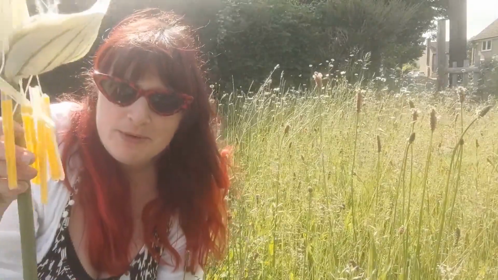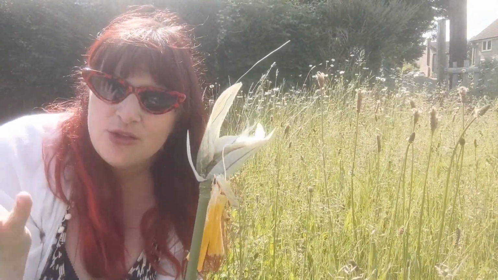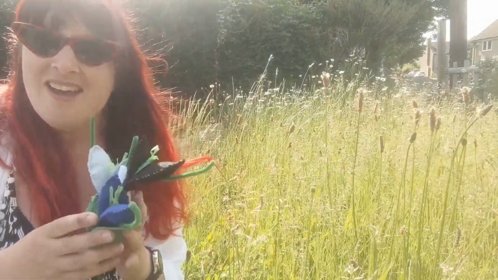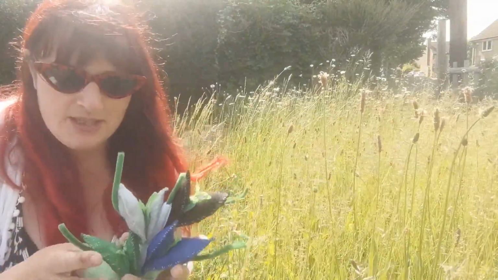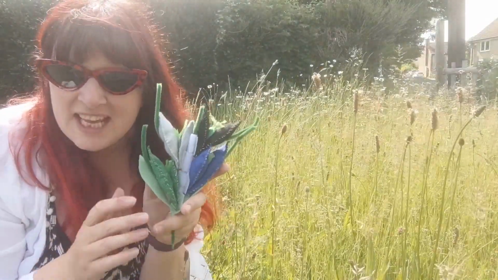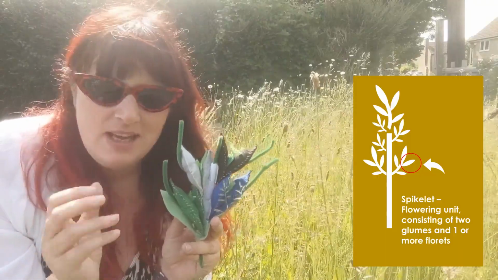So probably before I get into explaining the individual floret, we'll see how the flowers actually are usually found on the flower themselves. So a little bit less effort has gone into this, and a little bit more Blue Peter style, I would say. So we're imagining that this whole unit here is what you'd call a spikelet.